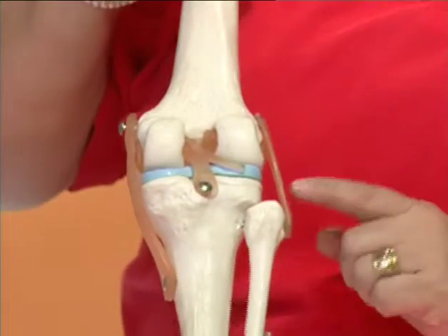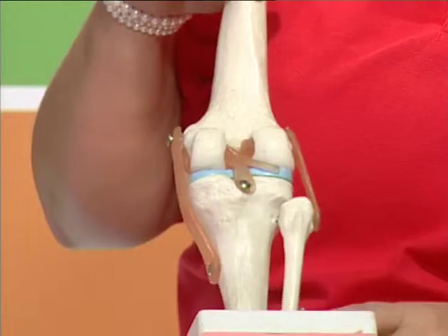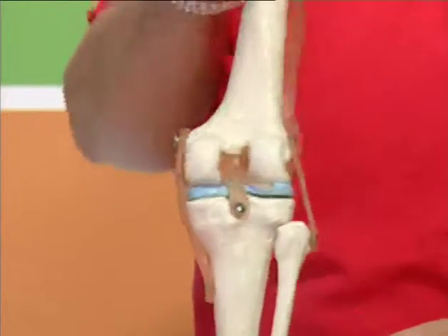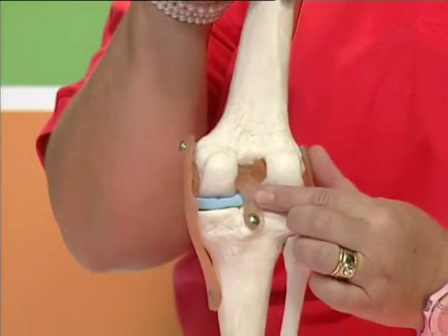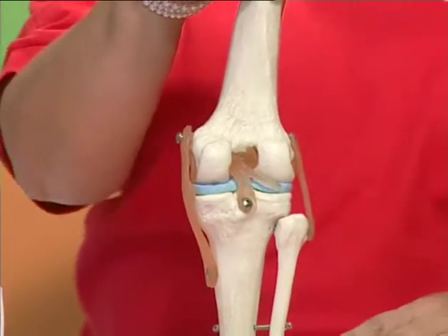If you have a look at all these little plastic things going around, we're going to look at that just now as well. Those are ligaments. And if we twist it, we can actually tear it. And that's where we get torn ligaments and sprains and those kinds of things.